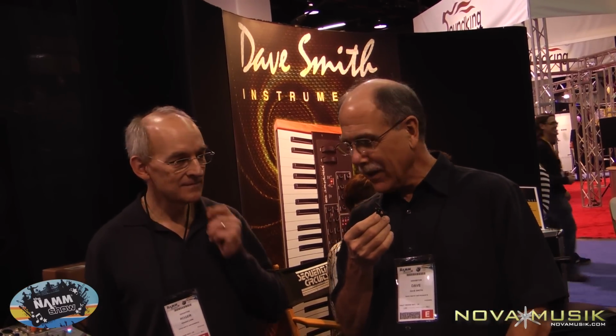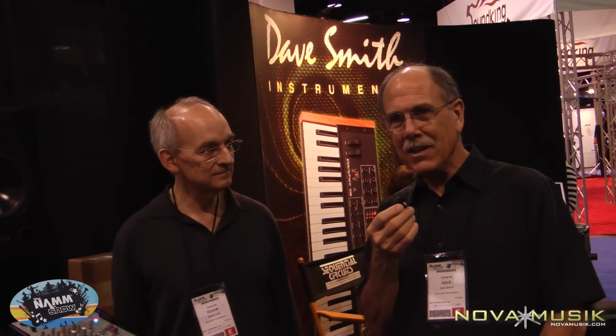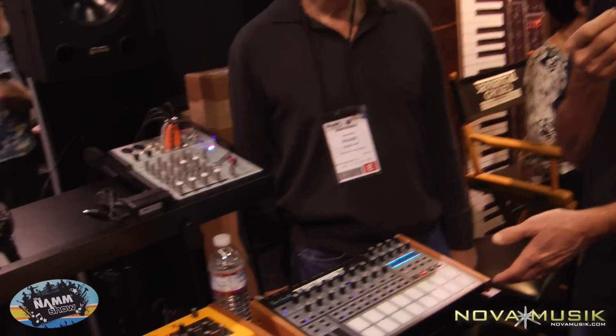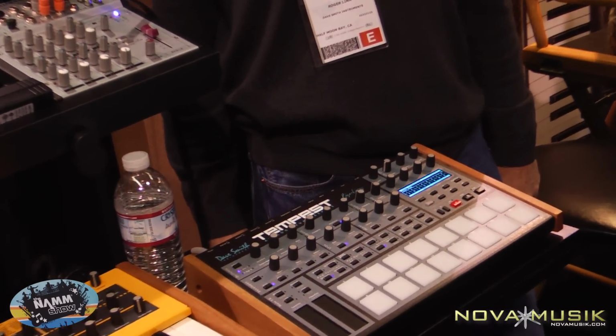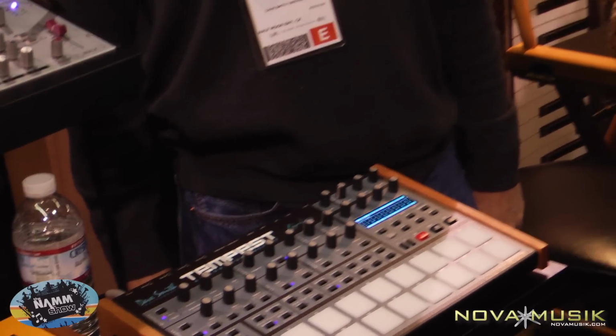Okay, hi, Dave Smith here at the NAMM show. We're showing our new product, the Tempest drum machine. Actually, calling it a drum machine is a little unfair. It's really a musical instrument, which I think you'll see here when we show it to you. Basically, it's an analog synthesizer-based instrument, which means a different sound than everybody else, a whole new way of looking at drum machines, all percussion-oriented.